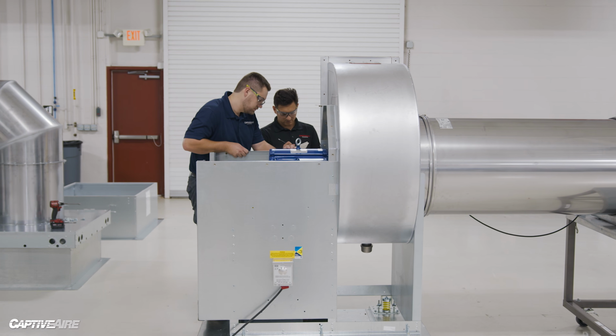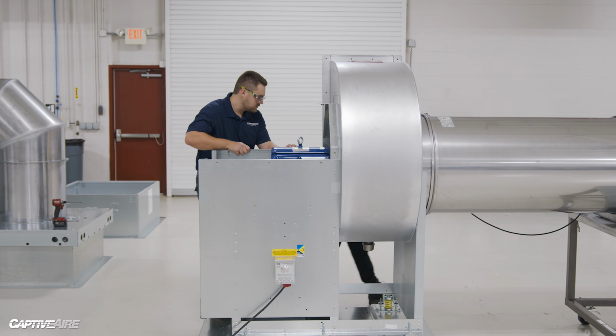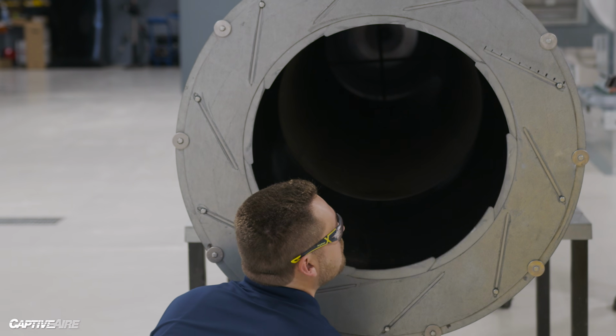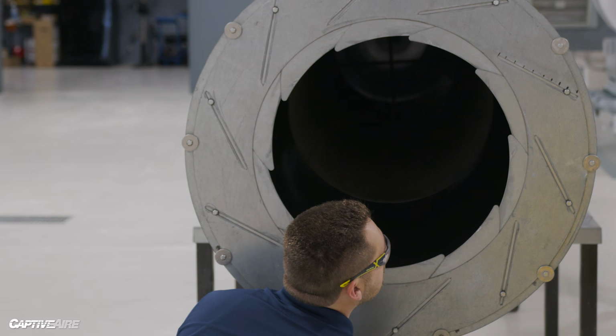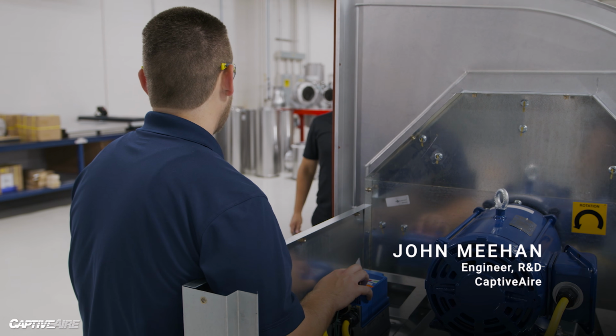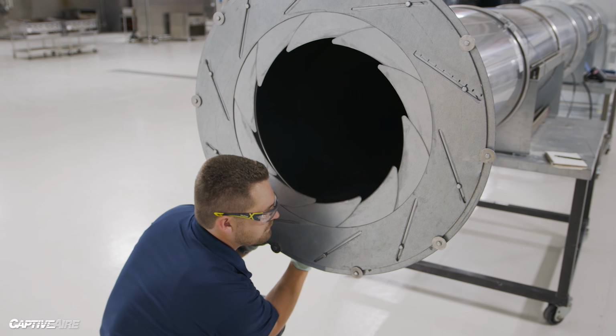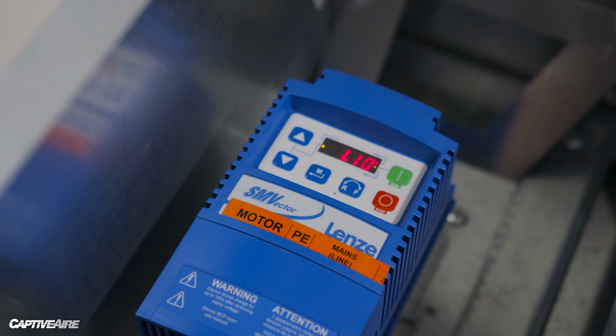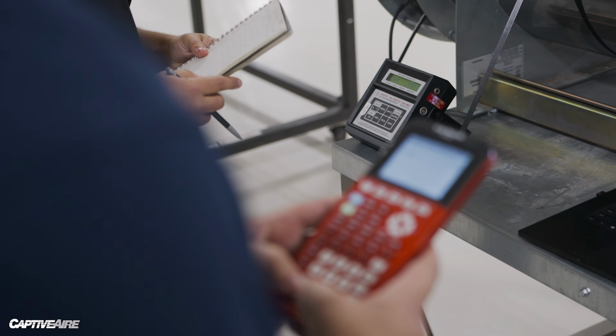Okay. So once all parameters are recorded for this setting, John here will close the restriction by 1 step, which will increase static pressure while also affecting airflow and brake horsepower. We're getting a reading of 1.1. Then rinse and repeat until all 10 iris settings are accounted for.